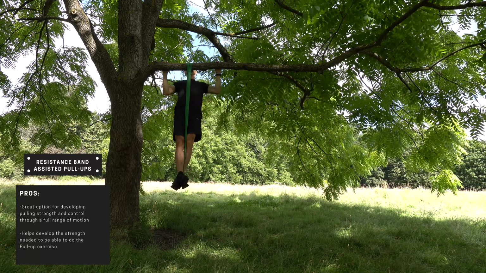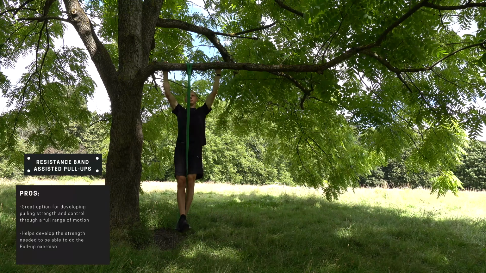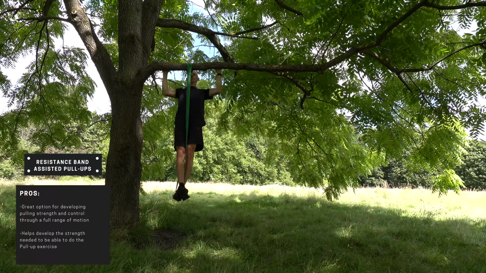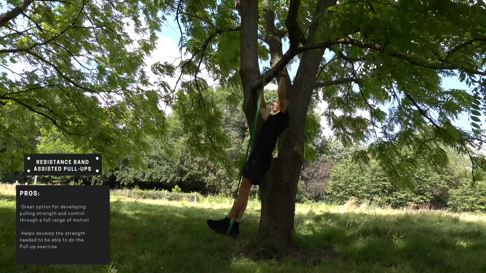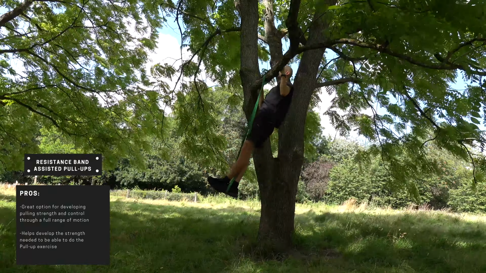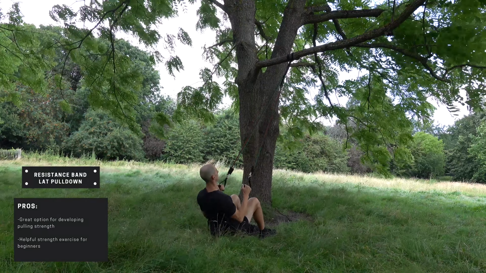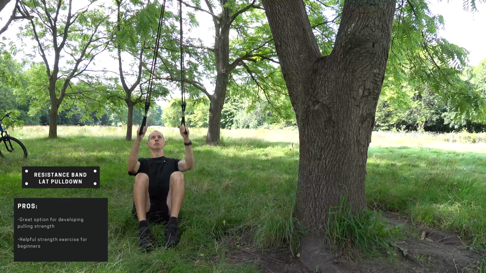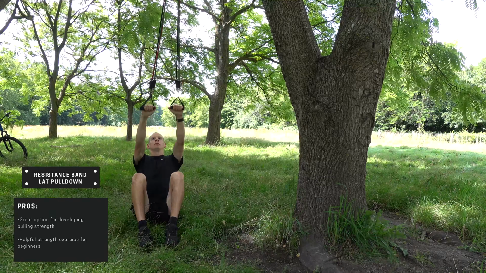Two great exercises that can help you get to doing pull-ups are, firstly, resistance band assisted pull-ups. This is great because it takes a little bit out of your own body weight and makes you a bit lighter while you're performing the pull-up, but also keeps you in the full pull-up position, which just trains you on how you're meant to keep your body while you're training to be able to do pull-ups. And lastly, we have resistance band lat pull downs, which again is a great option to build the strength up so you can eventually do pull-ups, but it's also a great exercise to strengthen the lats by itself.